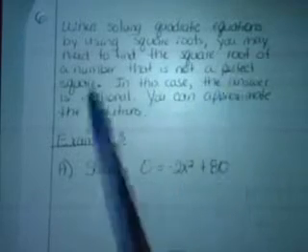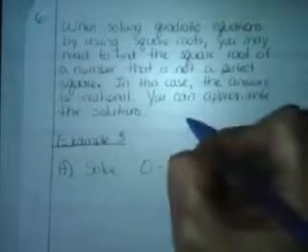Okay, it says when solving quadratic equations by using square roots, you may need to find the square root of a number that is not a perfect square. In this case, the answer is irrational. It's irrational because you're probably going to get a decimal, kind of like the square root of 15. We get 3.87298 and just keeps going. It's irrational because it's a decimal. It's not a perfect square.